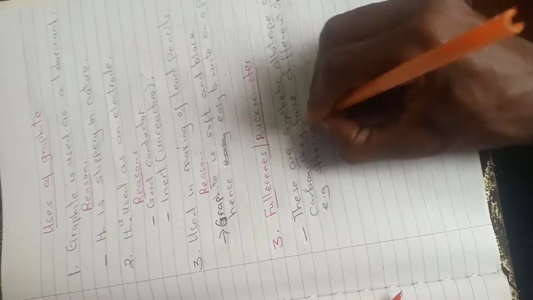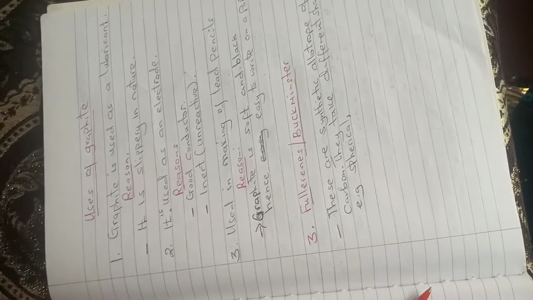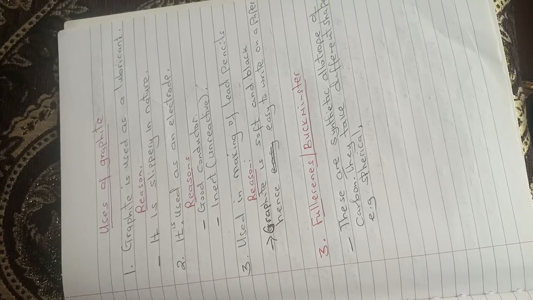So these are some things that we need to understand about these allotropes of carbon.